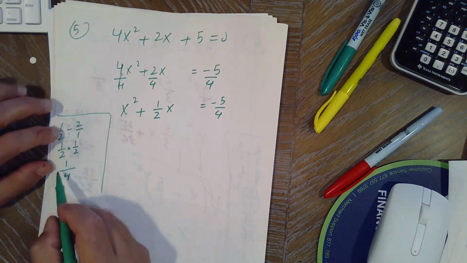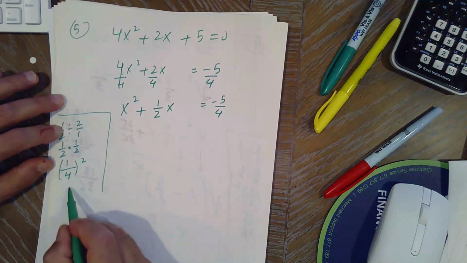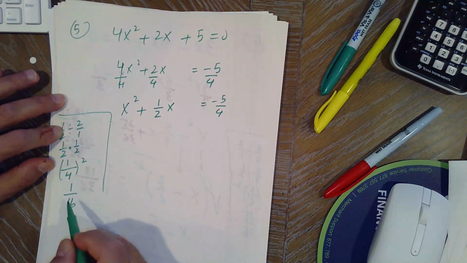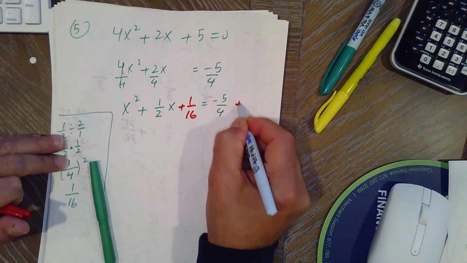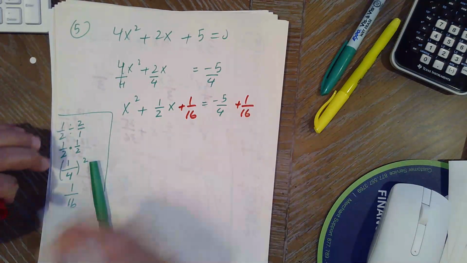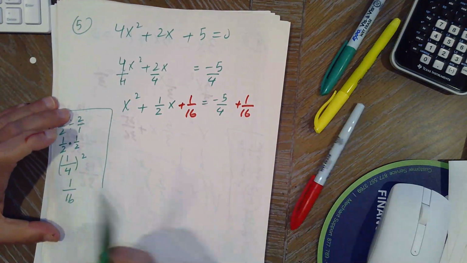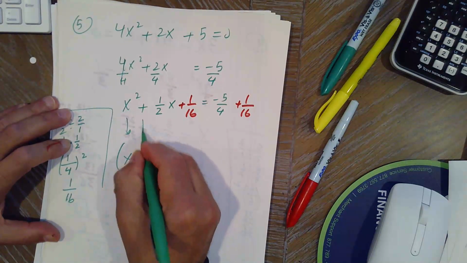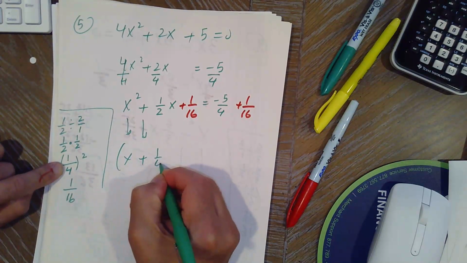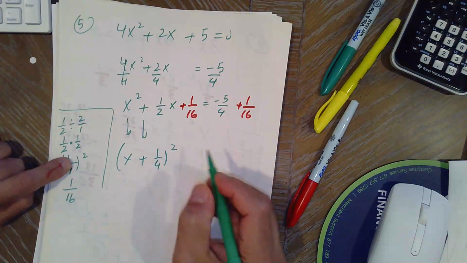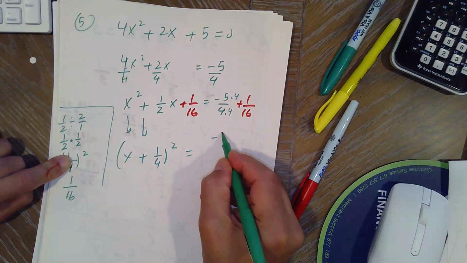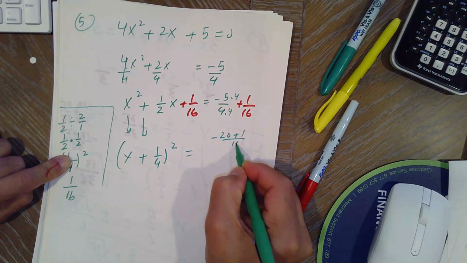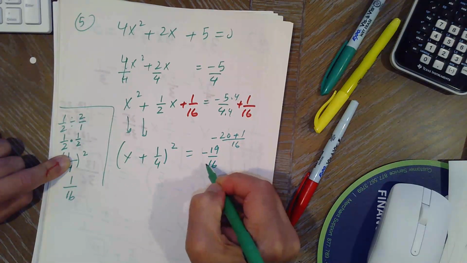We only divided, we still have to square. 1 squared is 1, 4 squared is 16. That's what we're going to add to the left side and the right side of the equation. So x plus 1/4 squared, don't forget that, equals, you times this by 4 to get 16 at the bottom, so you get negative 20 plus 1 over 16, negative 19 over 16.